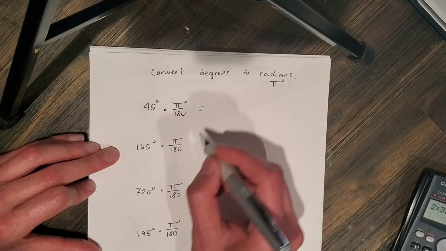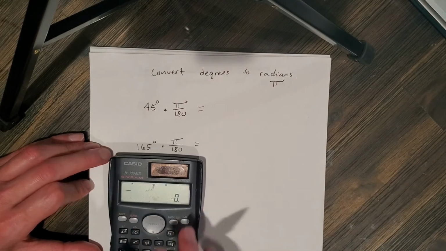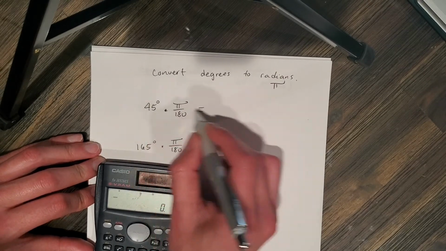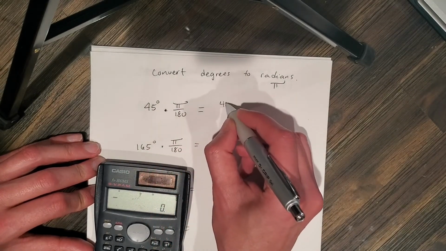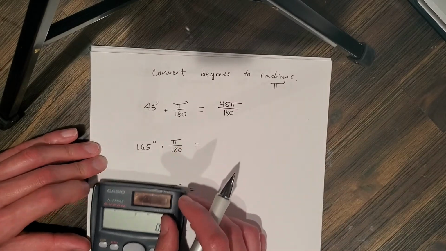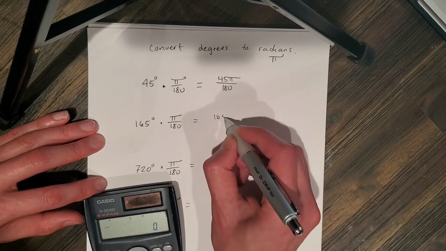Okay, so watch this. I'm going to use my calculator and check this out. Basically, I'm going to multiply across. Okay, I'm not going to cross multiply. I'm going to multiply across. 45 times pi is 45 pi. And then over 180. Okay, we'll go back and reduce this in a moment. But look, all these are going to be the same.